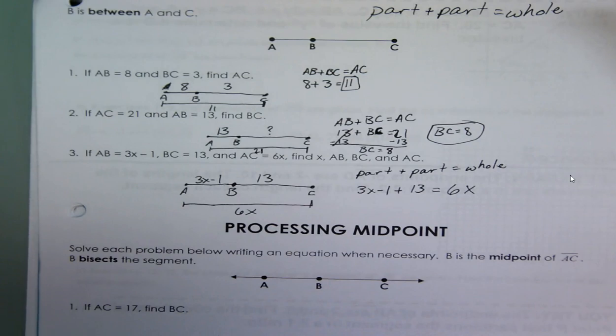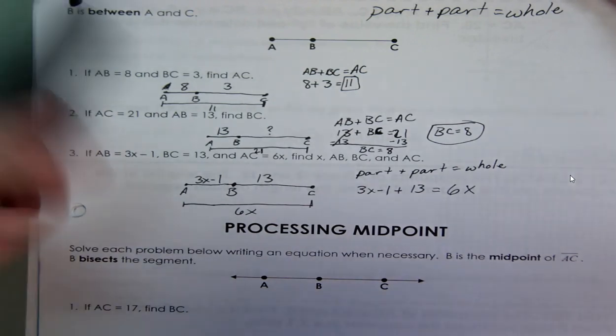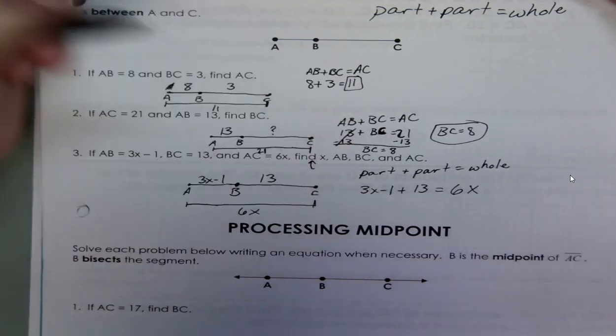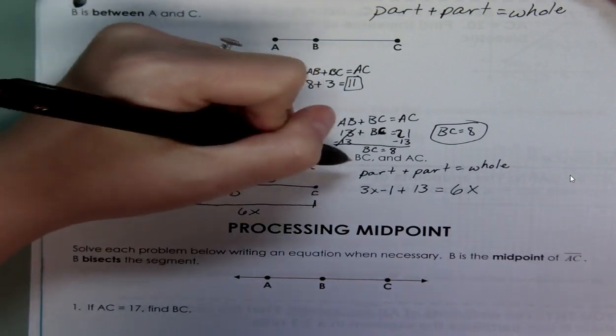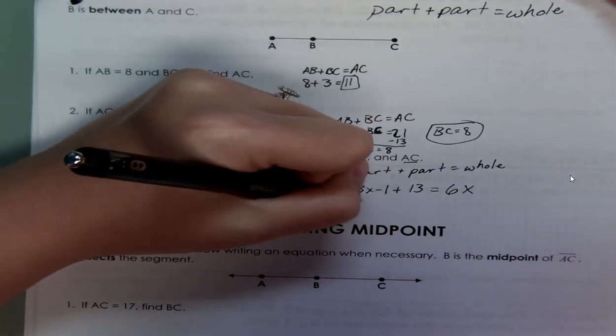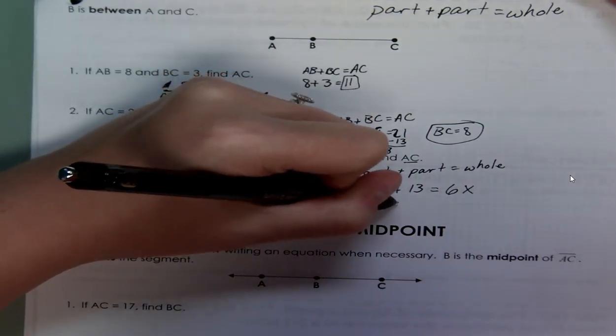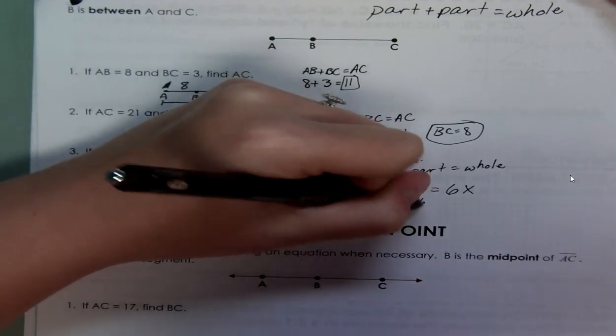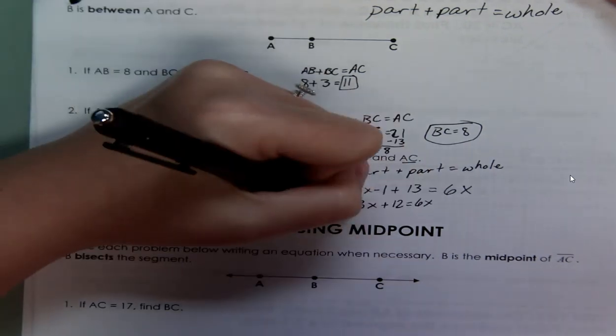And now all you have to do is solve for x. But then we're not done once we solve for x. So we still have to solve for AB, BC, and AC. So basically, plug it back in. We're going to combine like terms. So 3x plus 12 equals 6x.